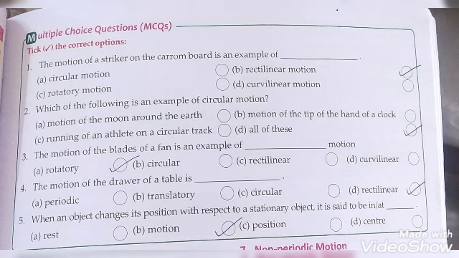Question number 2. Which of the following is an example of circular motion? So which out of these is an example of circular motion? We have studied that when an object moves along a circular path, it is said to be in circular motion. So let us see the options. Motion of the moon around the sun, yes, it is circular motion. Motion of the tip of the hand of a clock, yes, obviously it is also circular.